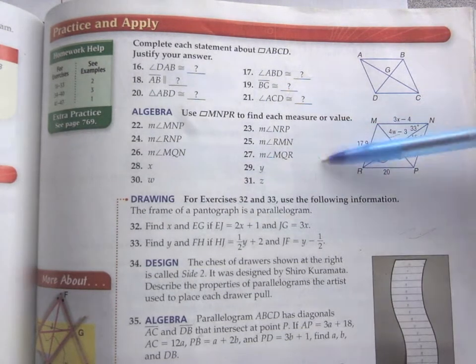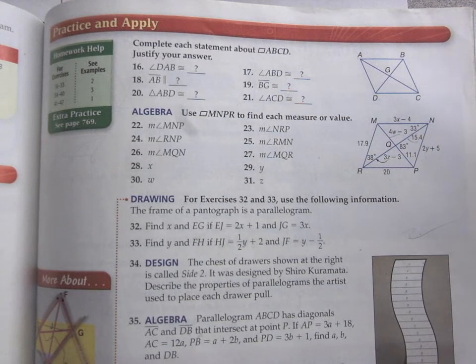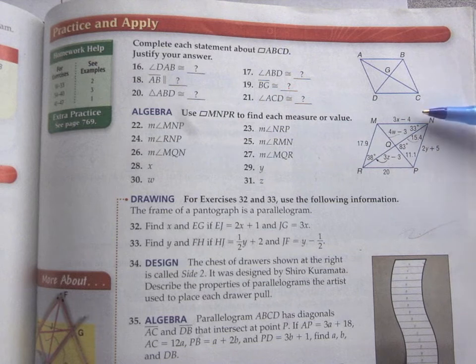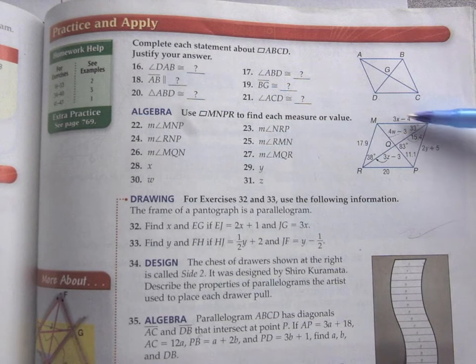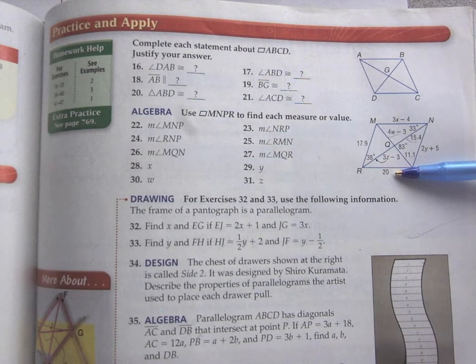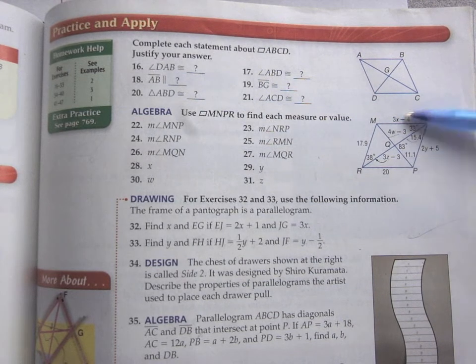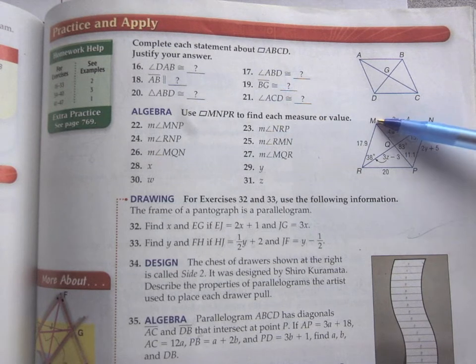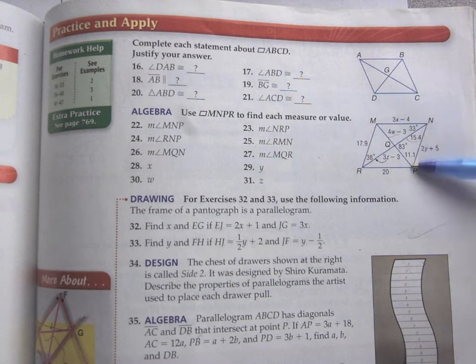Okay, this guy is a little bit harder, and you're basically going to use some of the ideas that we talked about to set up and solve some equations. Let me give you an example. We know that opposite sides are congruent, right? So if this is a parallelogram, which it says it is, 3x minus 4 has to equal 20. So there's an equation right there. You can set up and you can solve for x. We also know that 2y plus 5 has to equal 17.9. So that's another equation.